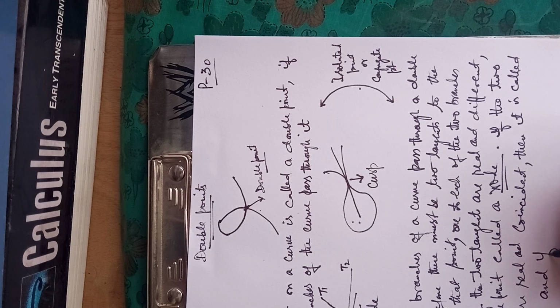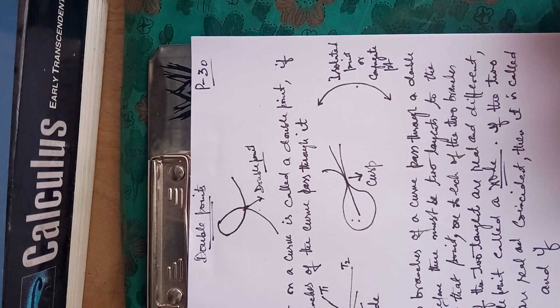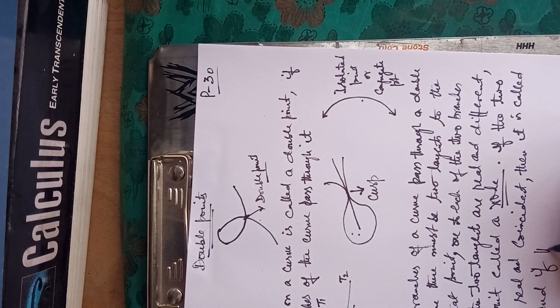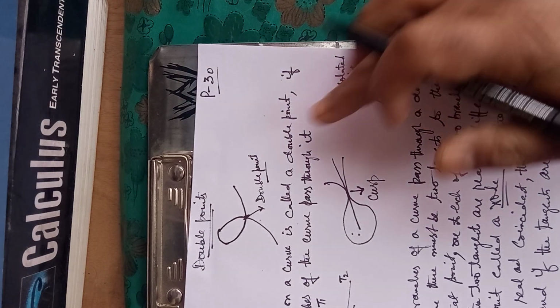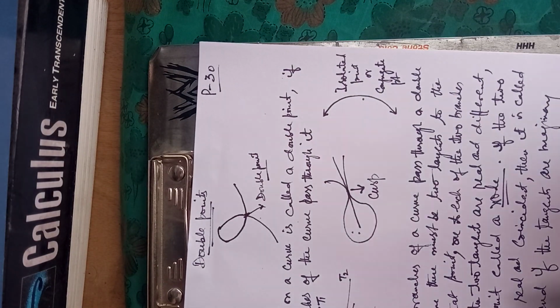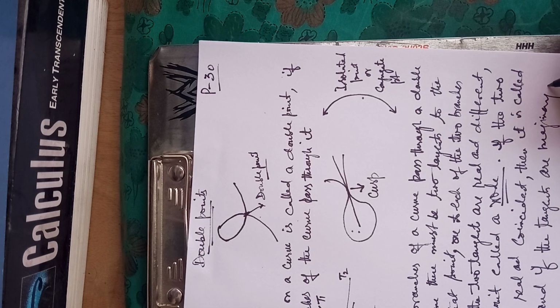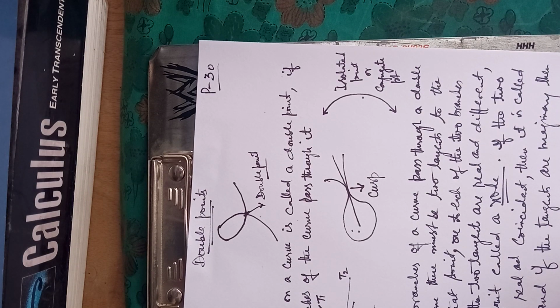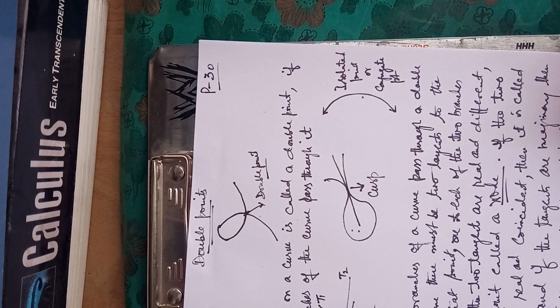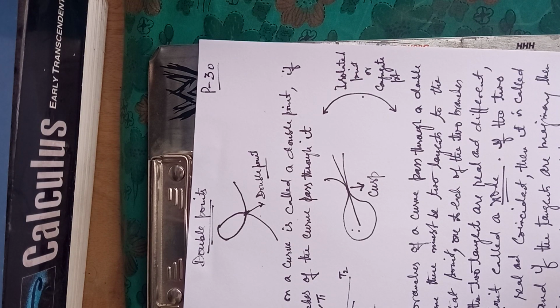If the tangents are imaginary, because in this case we don't know where they will meet or intersect each other, then the point is known as the conjugate point or the isolated point.